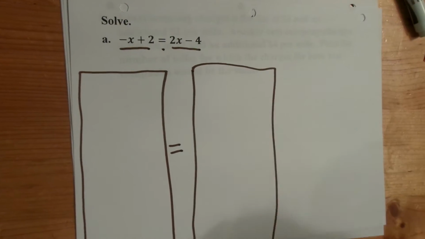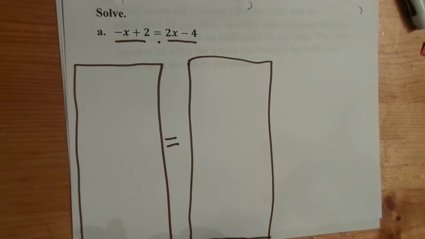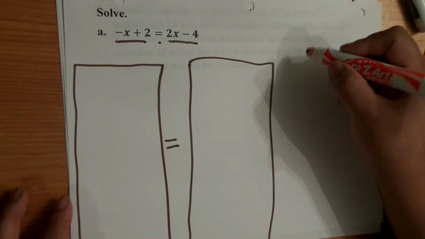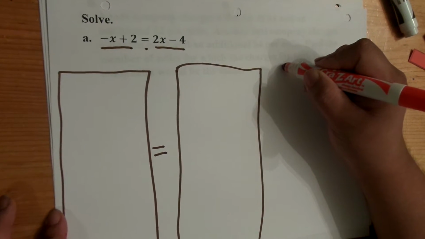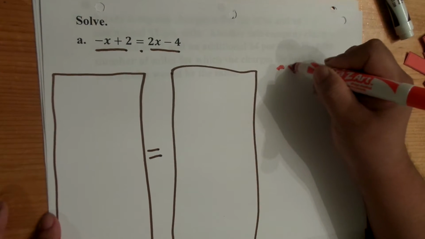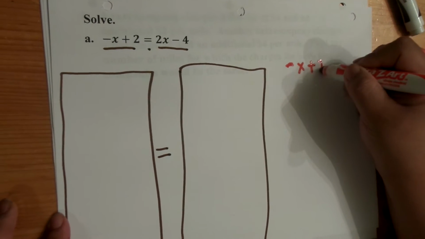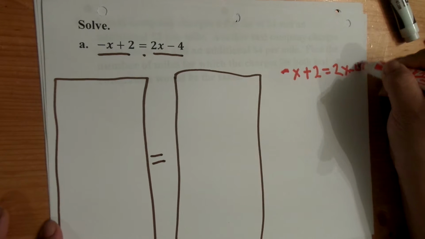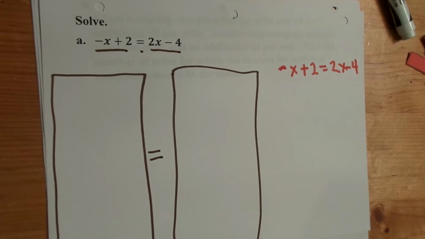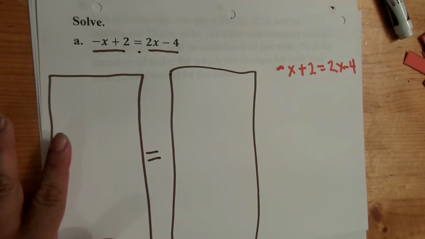Now, what we're going to do, we're going to write each step as we go. On the right side of your paper, we have negative x plus 2 equals 2x minus 4. Let's go ahead and put our tiles on each side.